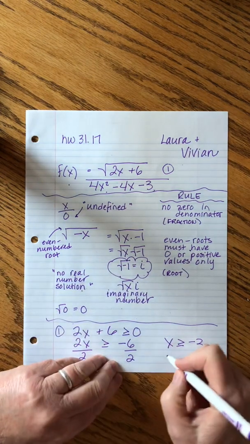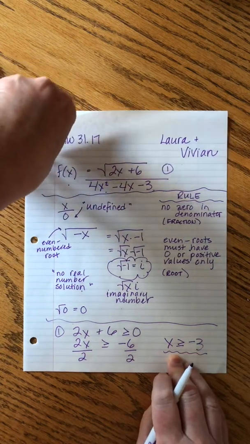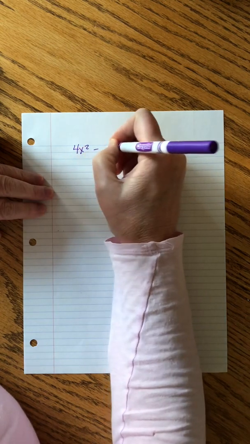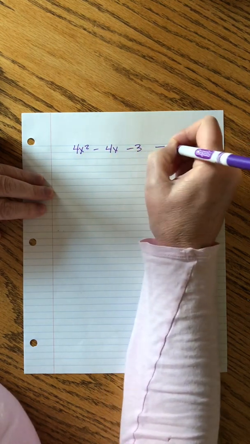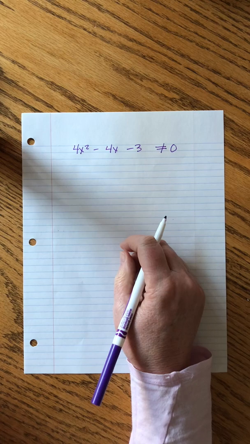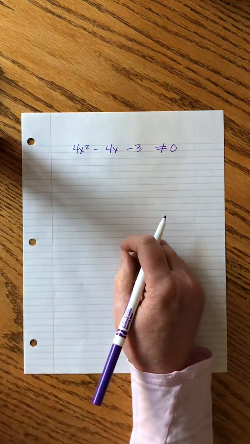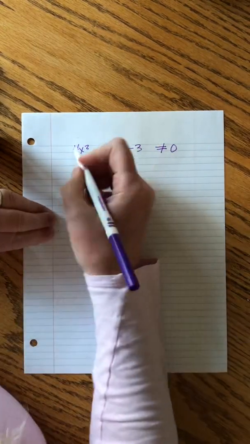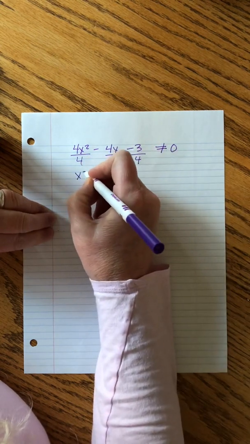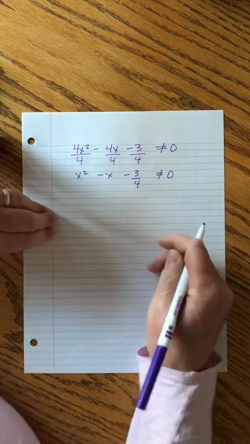Okay, so that's part of my answer, and I'm going to squiggle that so that I remember to come back to it. Now we're going to deal with this denominator. Oh wait, what we're saying is that 4x squared minus 4x minus 3 cannot be equal to 0. Okay. Well, I don't know what the x is. I'm trying to solve this for a value for x, right? And I see I've got a lead coefficient, so let's divide all of those away. And I get x squared minus x minus 3/4 cannot be equal to 0.